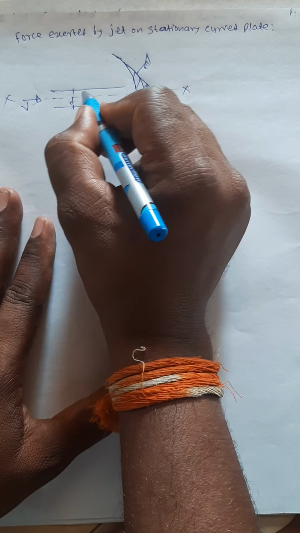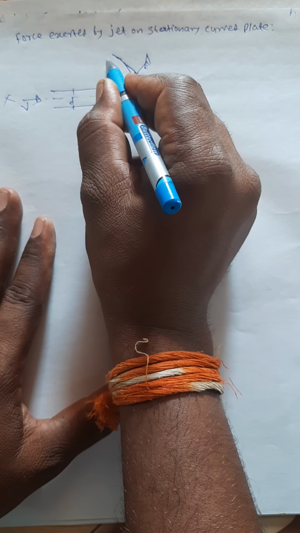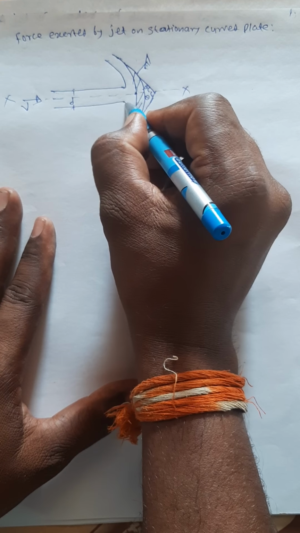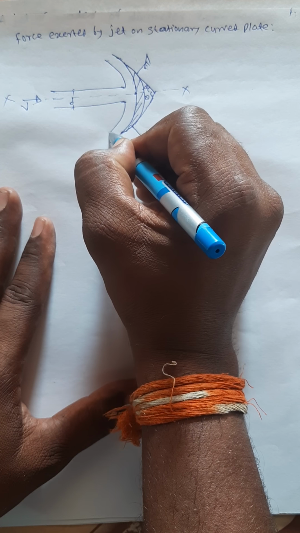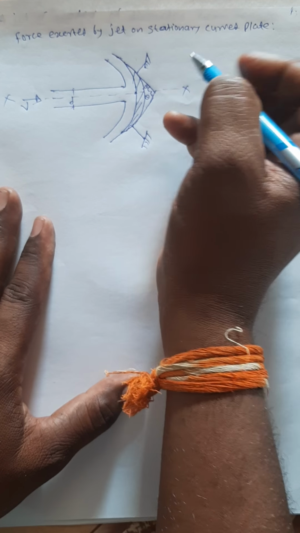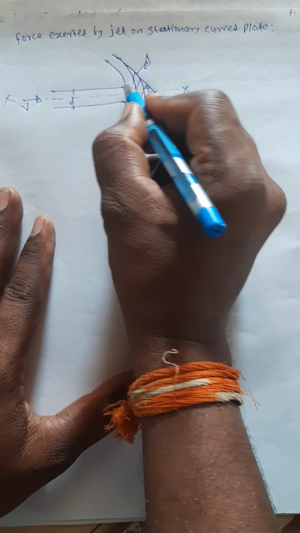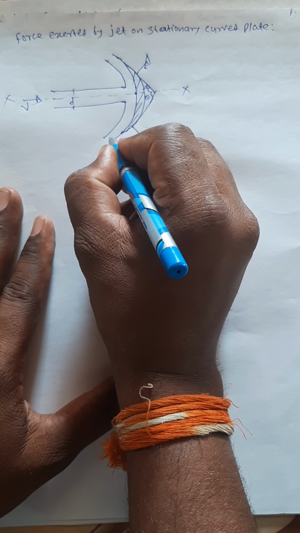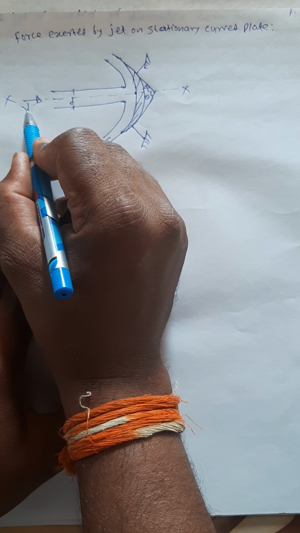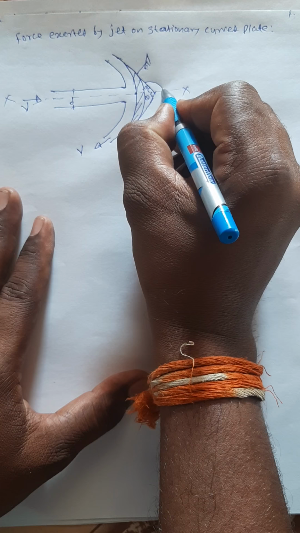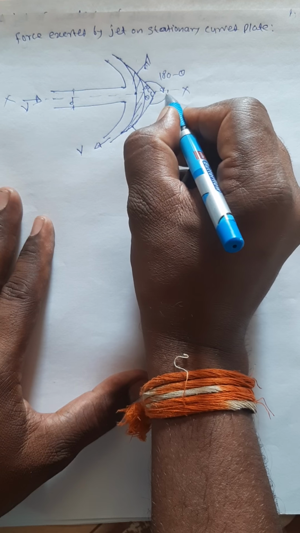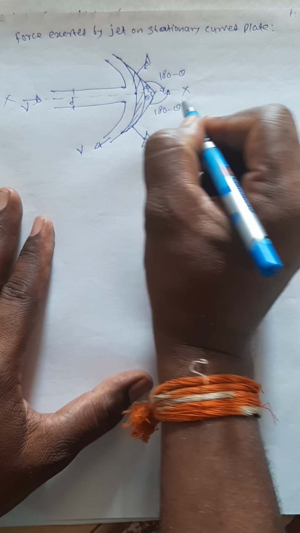We'll consider that after striking the plate, the water will glide over the surface of the plate and move towards the tips of the plate. As the plate is assumed to be smooth, there is no loss of head, or friction is not present. So the water while moving out will have the same velocity as that of the incoming jet. Consider that this is the angle of deflection of the jet, 180 minus theta degrees, and it will be on both sides as it is a symmetrical one.